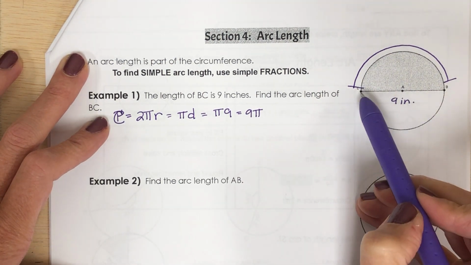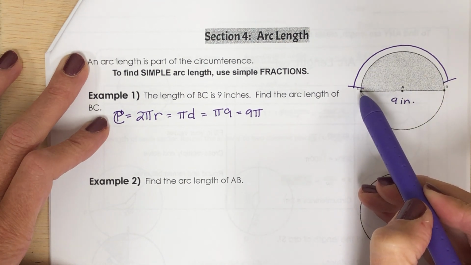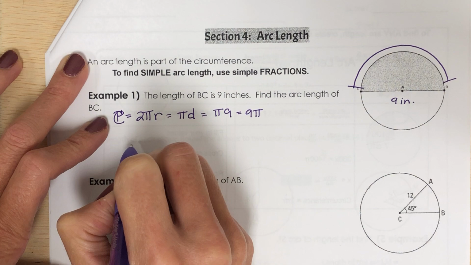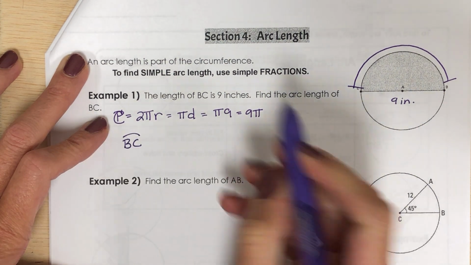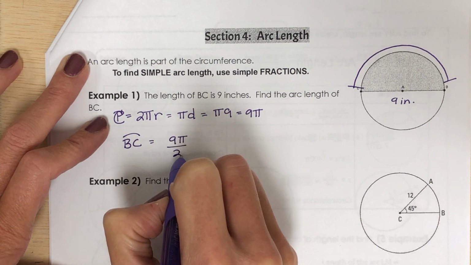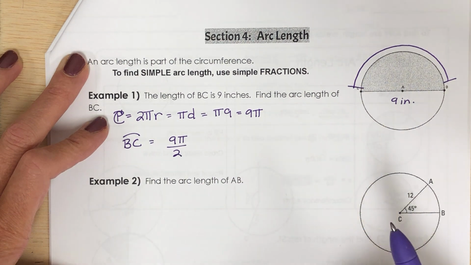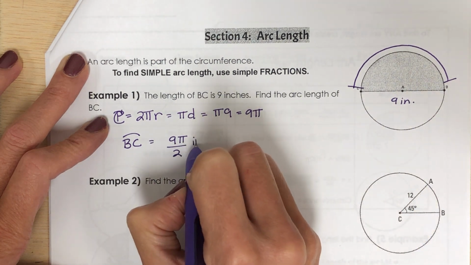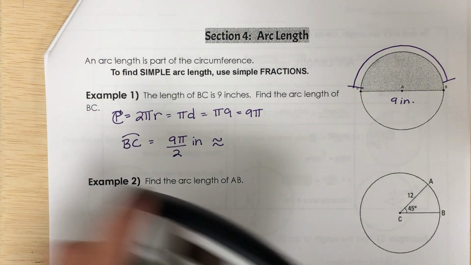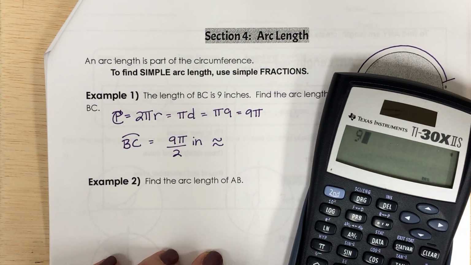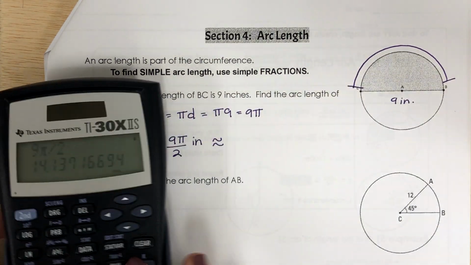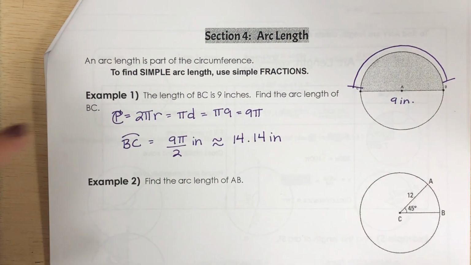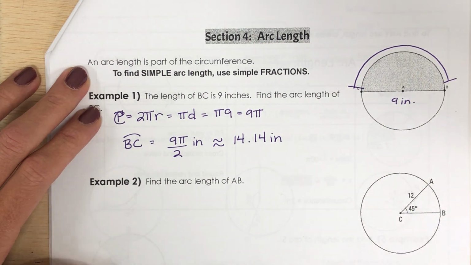In this case, my arc length is half, right? It's a semicircle. So I'm just going to take half of 9 pi. The arc length of BC is going to be 9 pi divided by 2. I could just leave my answer like this, 9 pi divided by 2. That's my exact answer, and that would be in inches. Or I could approximate it to the nearest hundredth, hitting 9 times pi divided by 2, and that is approximately 14.14 inches. So that's just using some basic easy fractions.